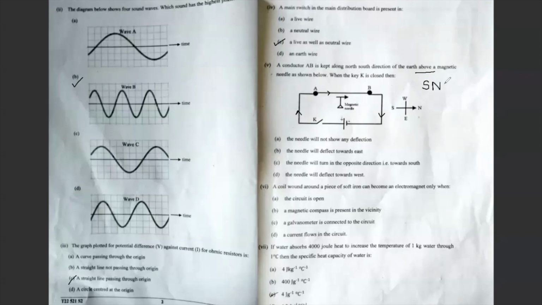Now the conductor is kept over the magnetic needle, and there is a rule which is called the SNOW rule, which says that if current flows from south to north, if the conductor is over the magnetic needle, then the magnetic needle points towards the west, and therefore it is option D, the needle will deflect towards west.